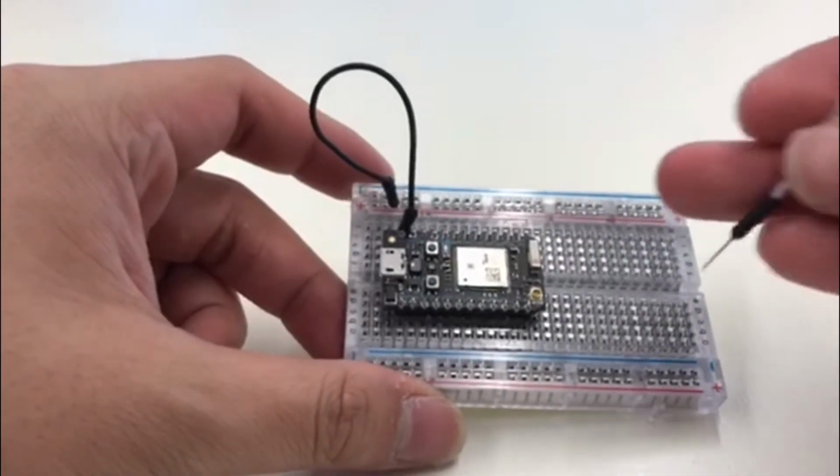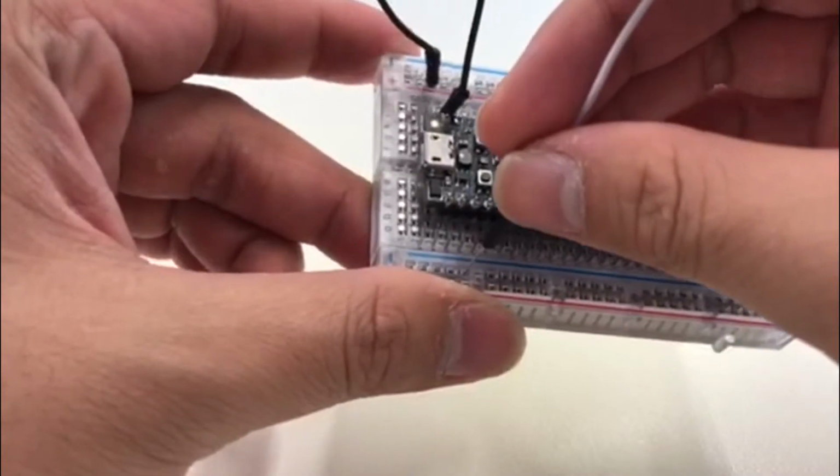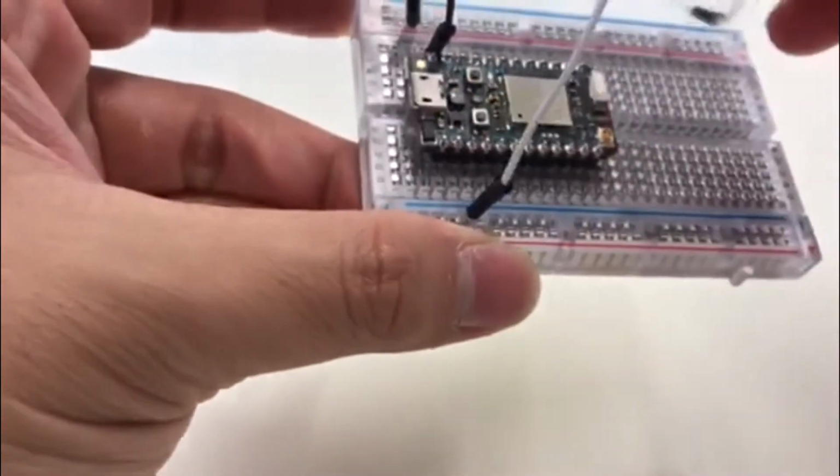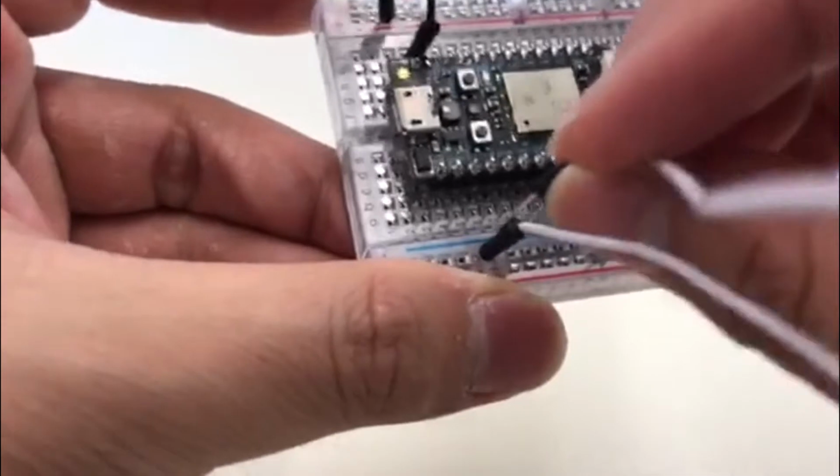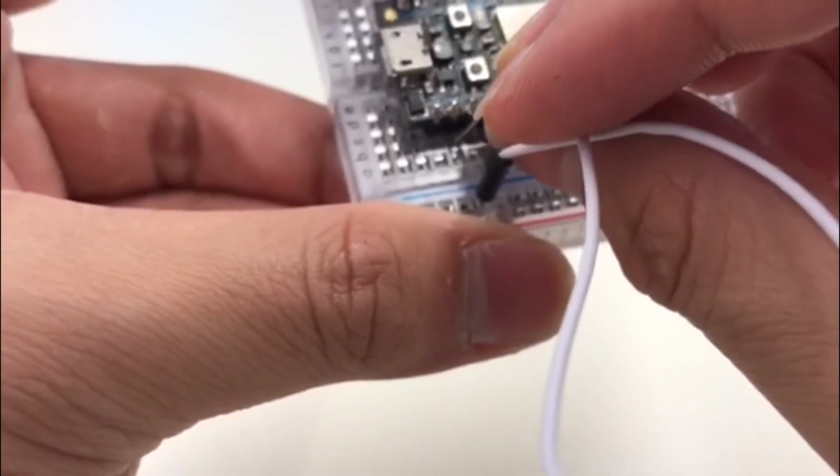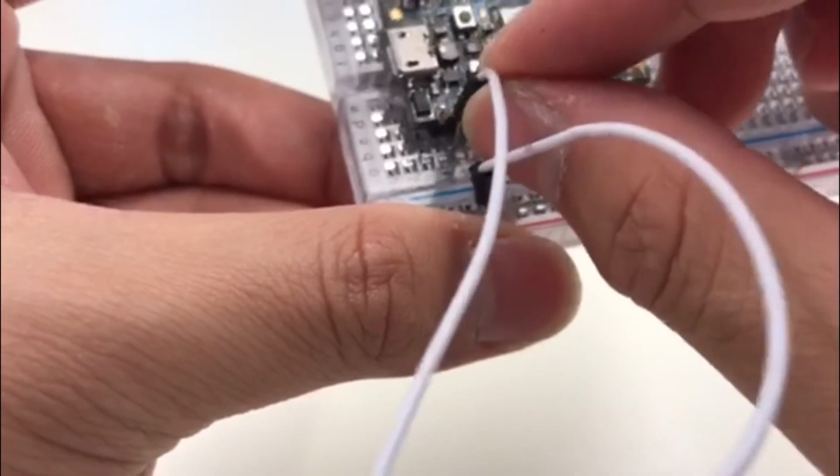Next, we connect the blue bar bus to the ground, which is the second from the left.